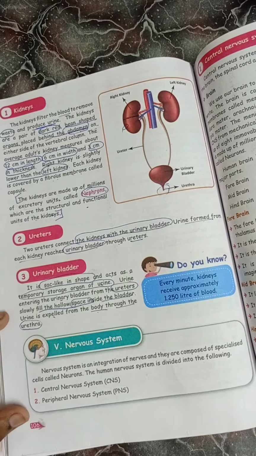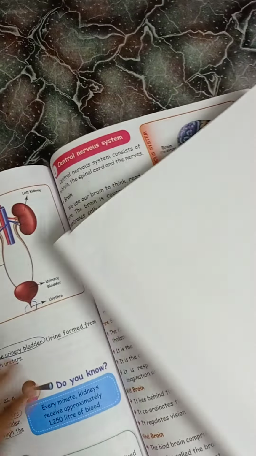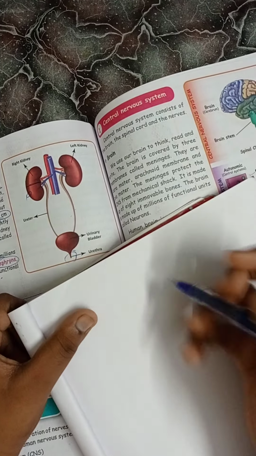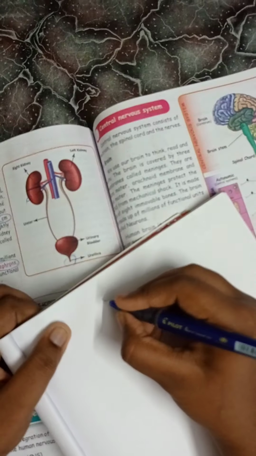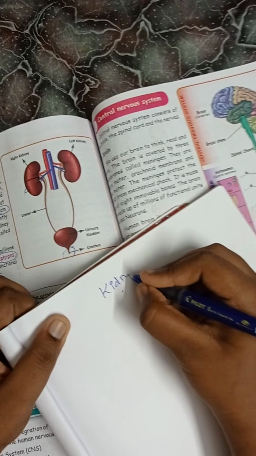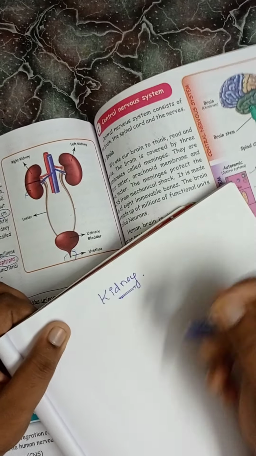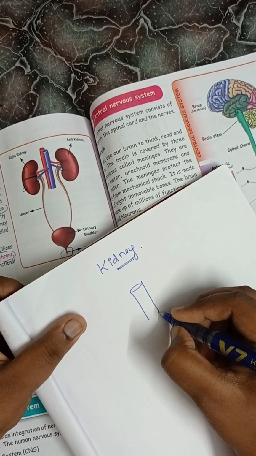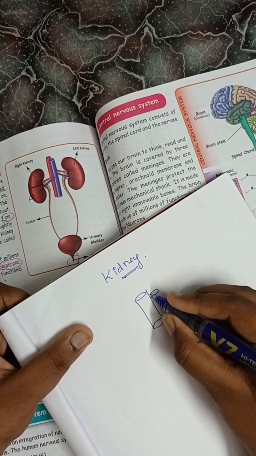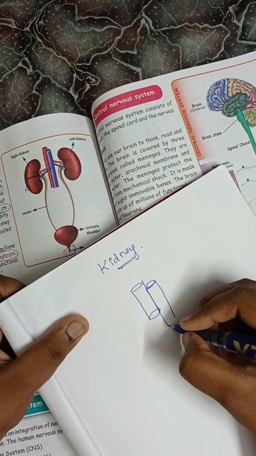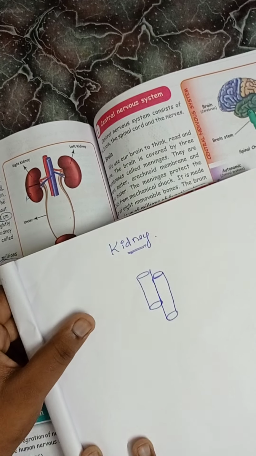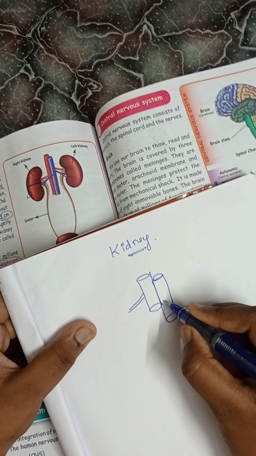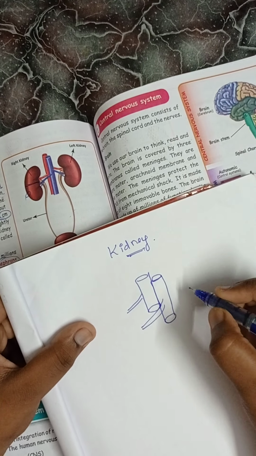Okay children, now take your rough note. We are going to draw the kidney. Okay children, this is a vein and this is the aorta.